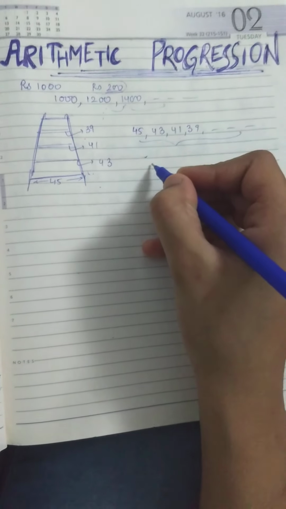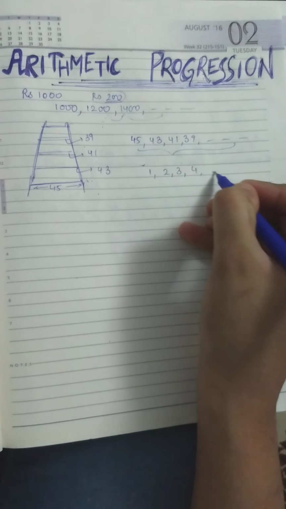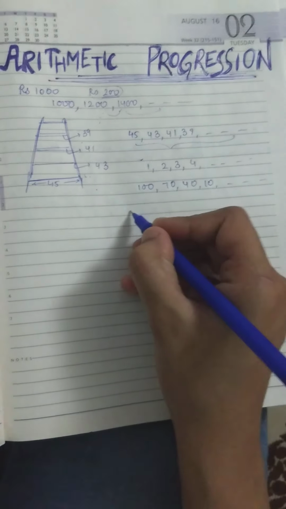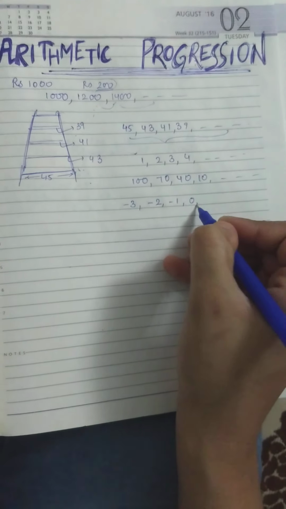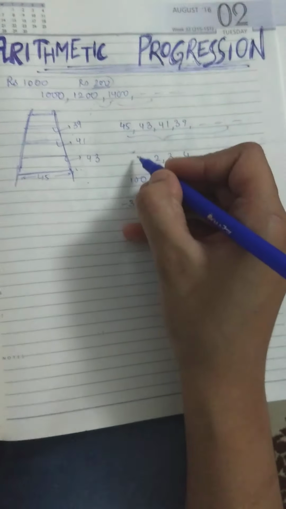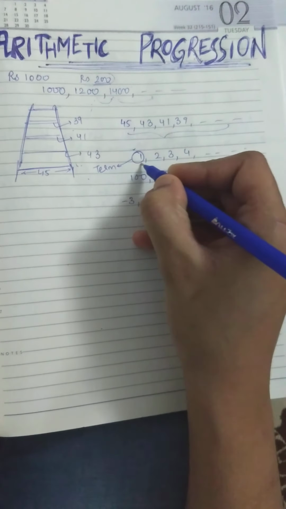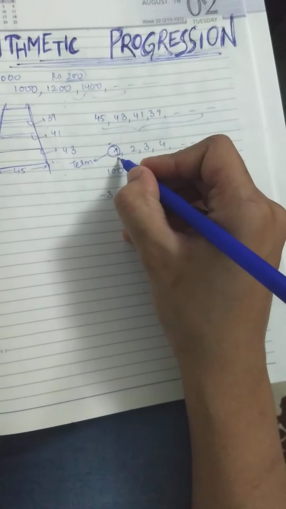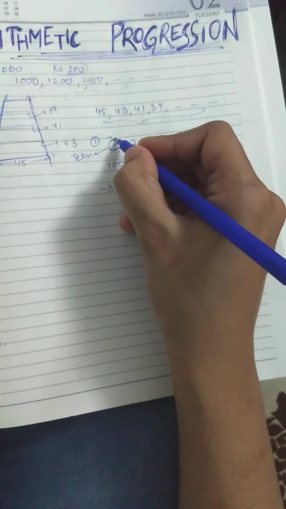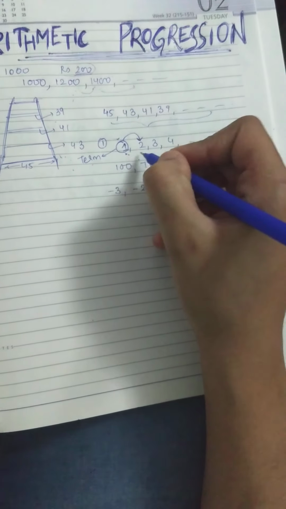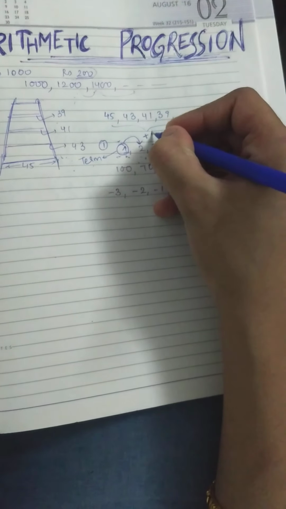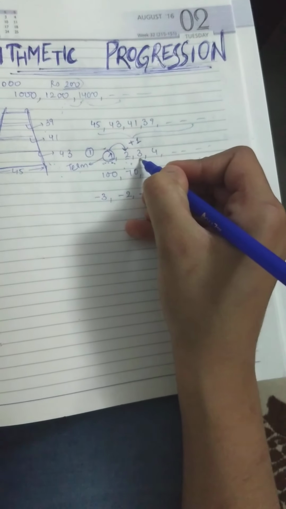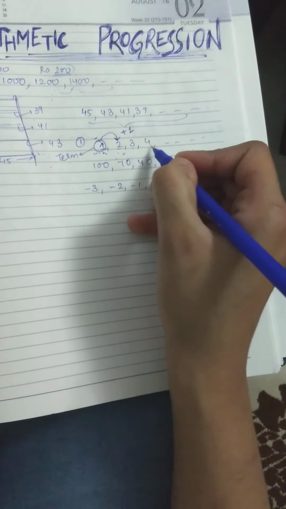So what is AP? Consider some examples: 1, 2, 3, 4, and so on; 100, 70, 40, 10, and so on; -3, -2, -1, 0. Every number in this list is called a term. Here many numbers are there: 1, 2, 3, and 4. Each number is called a term. In the first series, each term is increasing by 1. If I add +1 to 1, it will become 2, and 2 plus 1 is 3. Each term is 1 more than the term preceding.